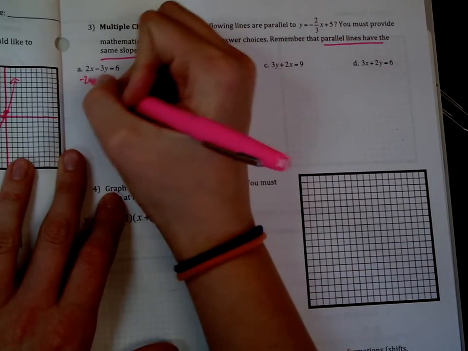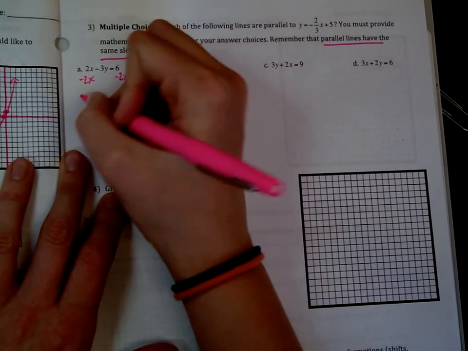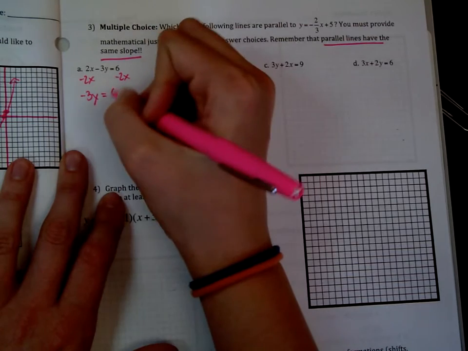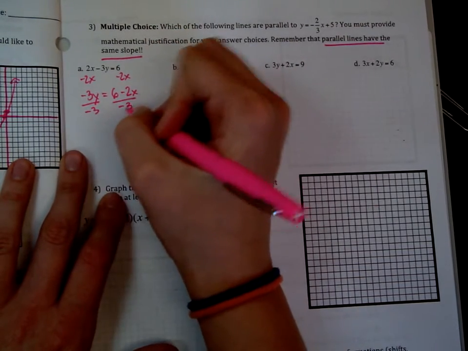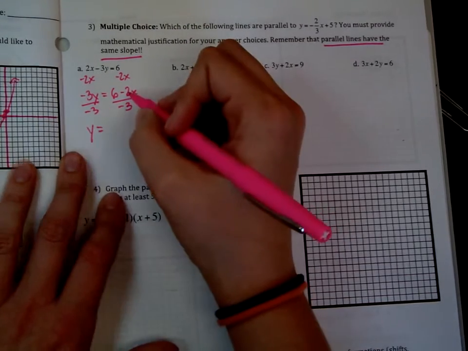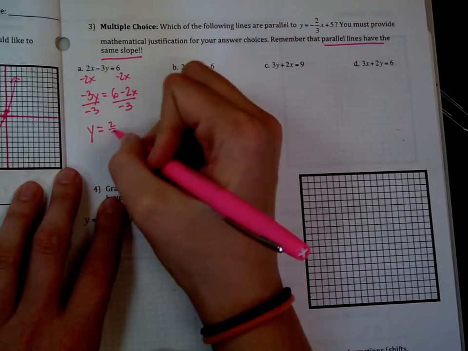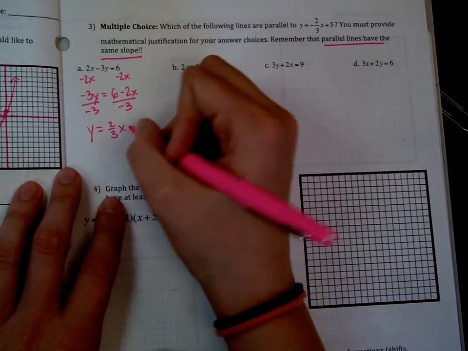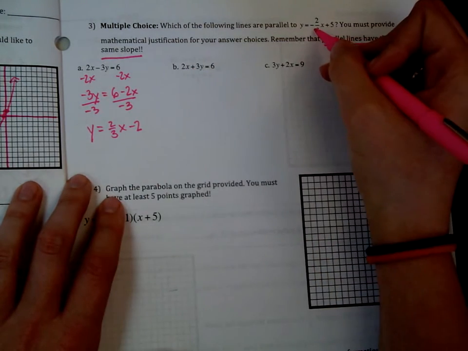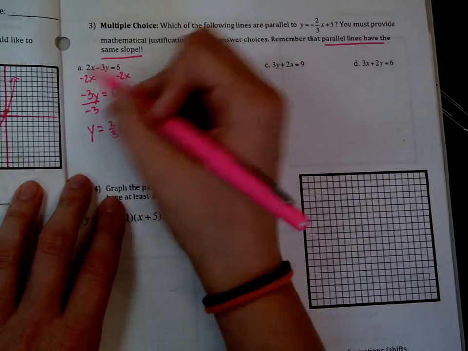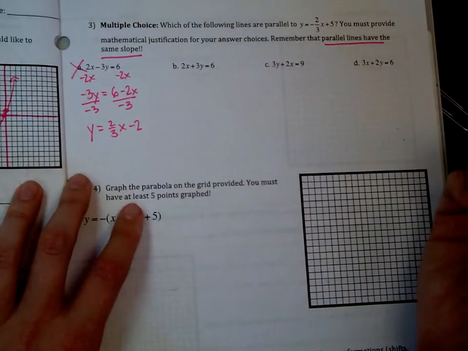So I'll subtract 2x from both sides, and I get negative 3y equals 6 minus 2x. Divide by negative 3 on both sides. Negative 2 divided by negative 3 is 2/3 x. 6 divided by negative 3 is negative 2. So 2/3 is not the same as negative 2/3. So this line is not our choice.